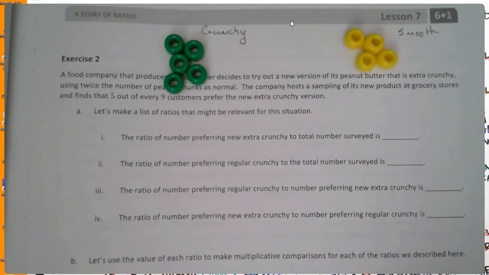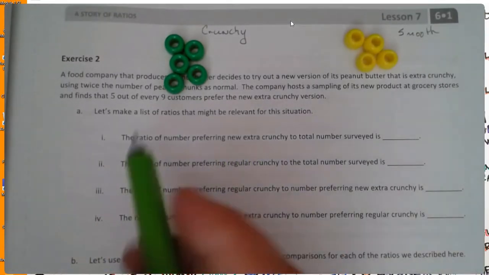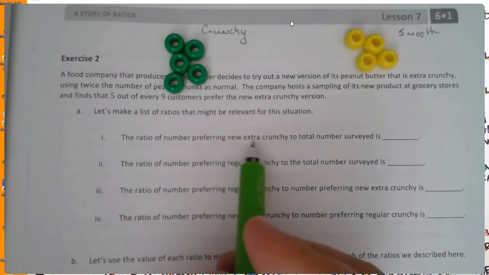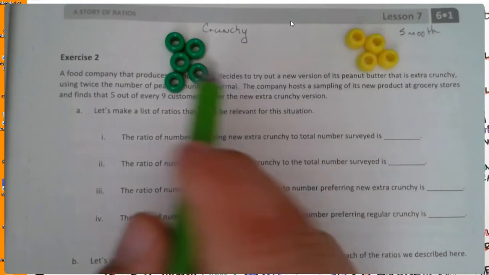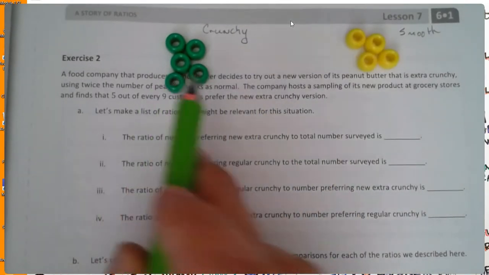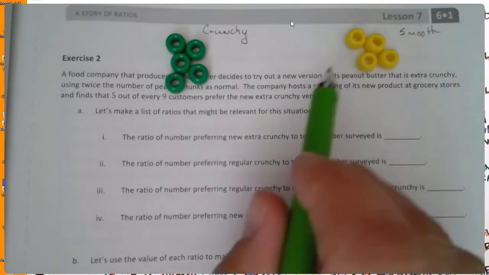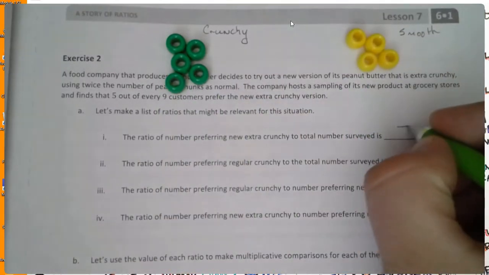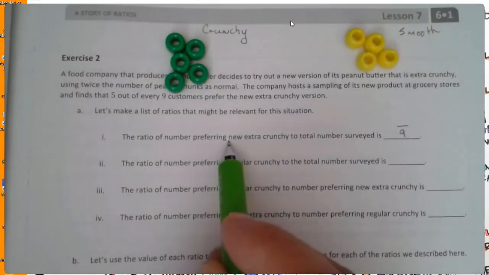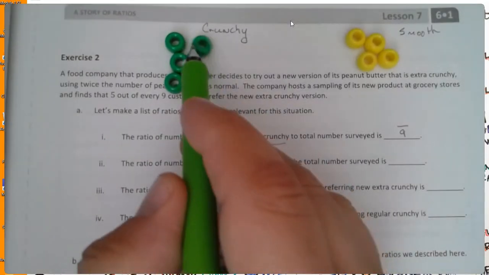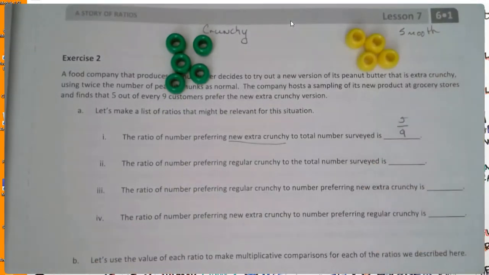So let's make a list of ratios that might be relevant for this situation. The ratio of the number preferring new extra crunchy to the total number surveyed. We had 5 people that liked the crunchy, 4 that liked the smooth. So how many people were surveyed? Correct, there were 9 people surveyed. So there's our fraction. But how many preferred the new extra crunchy? 1, 2, 3, 4, and 5. So 5 people like the new crunchy.